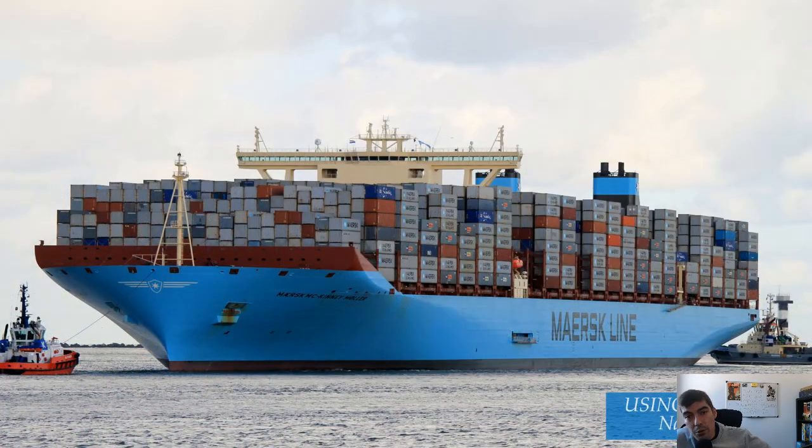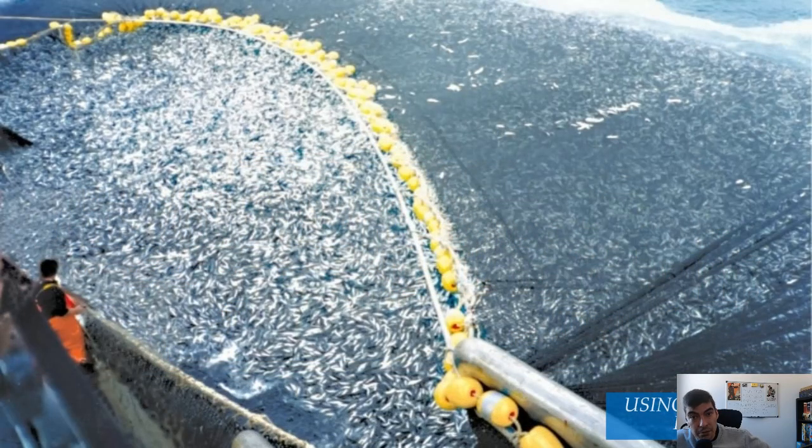So for what do we use the seas and the oceans? For many purposes. For example, for navigation. This is the biggest merchant ship that has ever been built, the Maersk Mc-Kinney Møller. This is all for trading, for example. We use it for fishing, for food. We can obtain food with these enormous fishing boats and with these enormous nets.